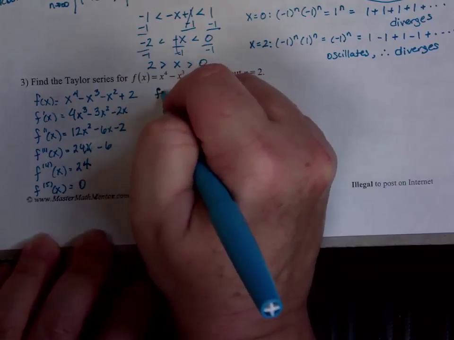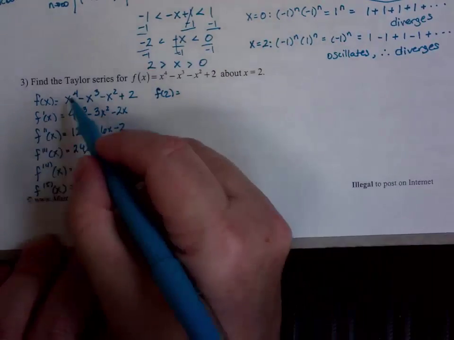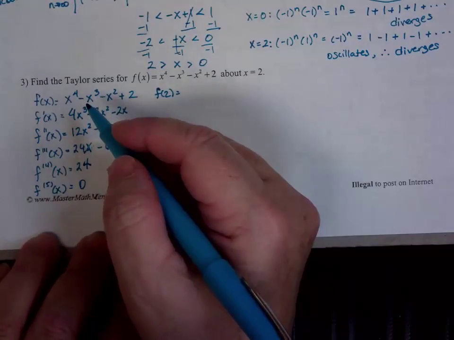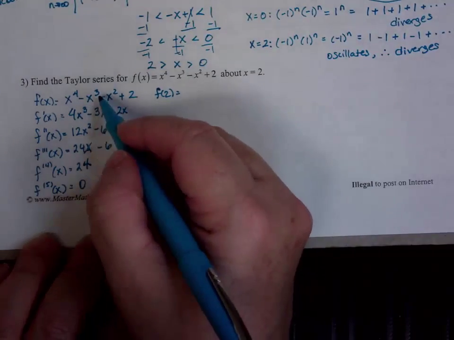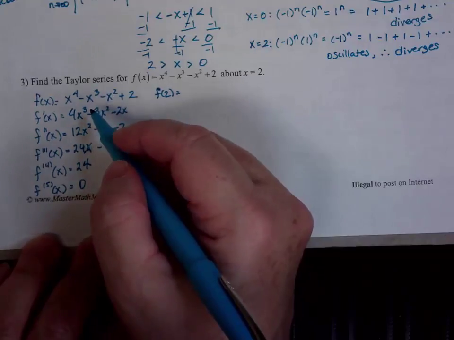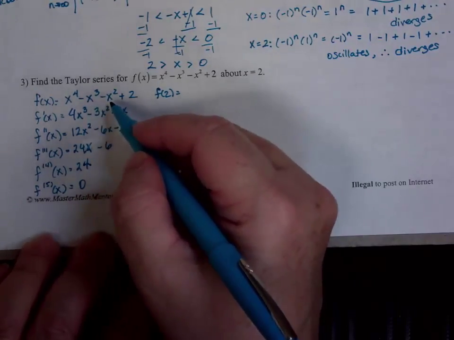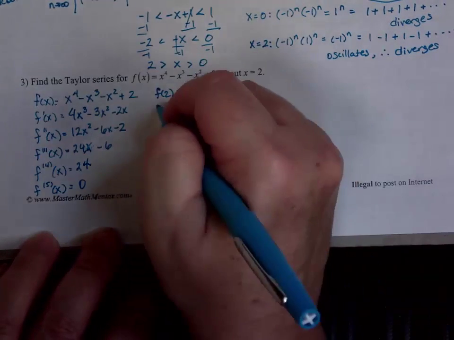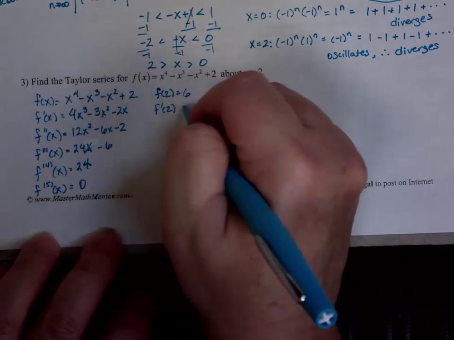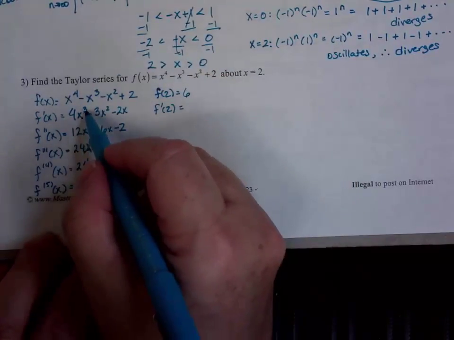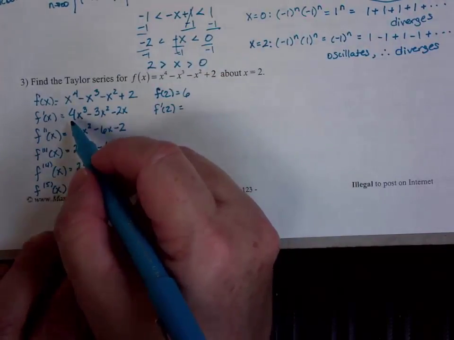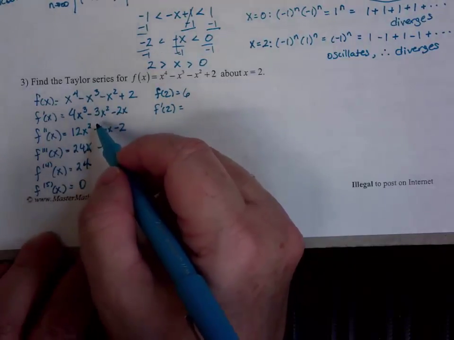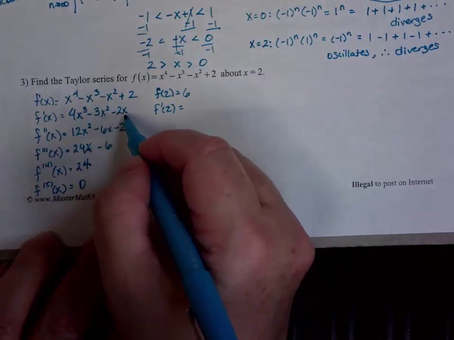F of 2. So let's do some mental math. 2 to the 4th is what? 16 minus 2 to the 3rd is 8. 16 minus 8 is 8. Minus 4. 4 plus 2? 6. Okay, 2 in the next one. 2 to the 3rd is 8 times 4 is 32. 2 squared is 4 minus 3 is 12. What's 32 minus 12? 20 minus 4 more, 16.